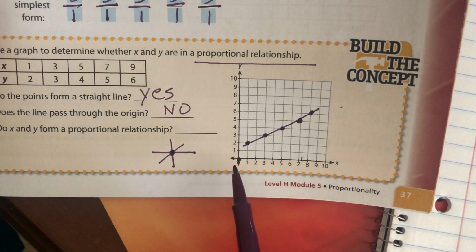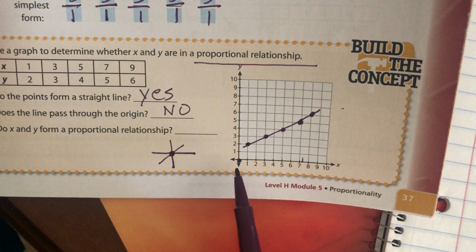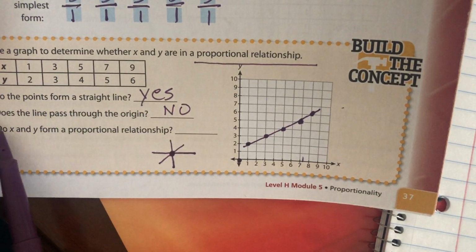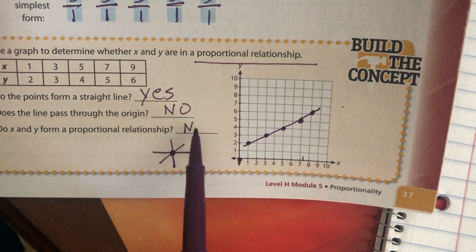But does it pass through the origin? It does not pass through the origin. Do the points form a straight line? Yes, they do. They do not pass through the origin, so they do not have a proportional relationship.